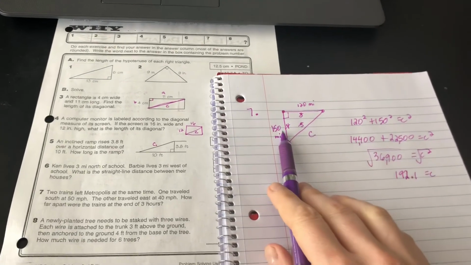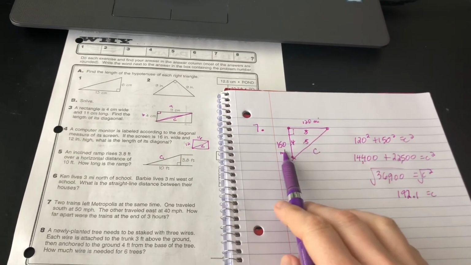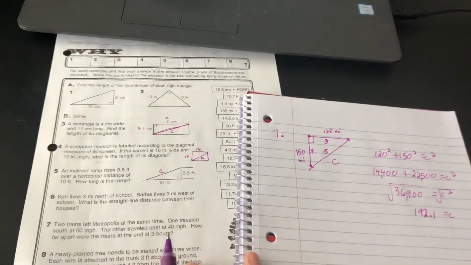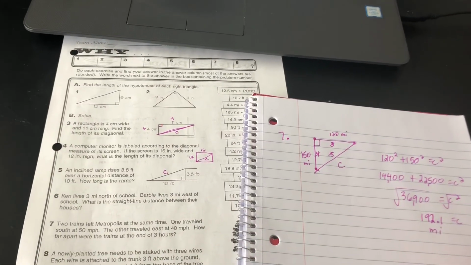It should be more than 150, but it should be less than 270. So that is a reasonable answer. And that is in miles, so my answer would be in miles.